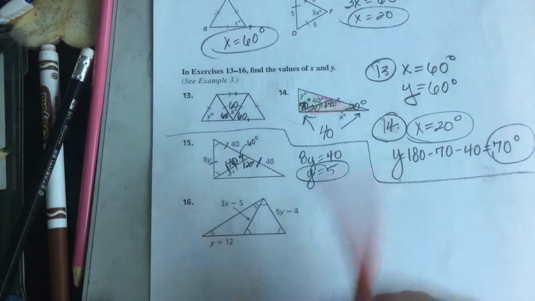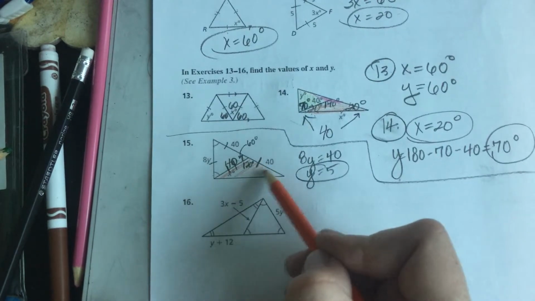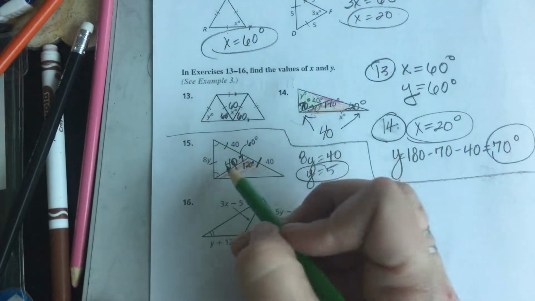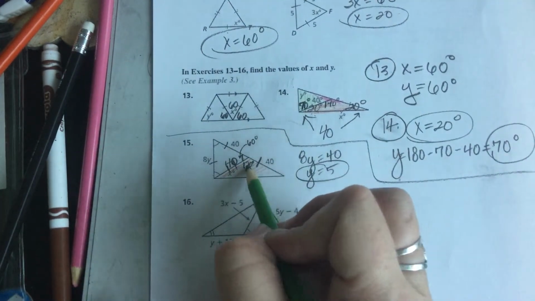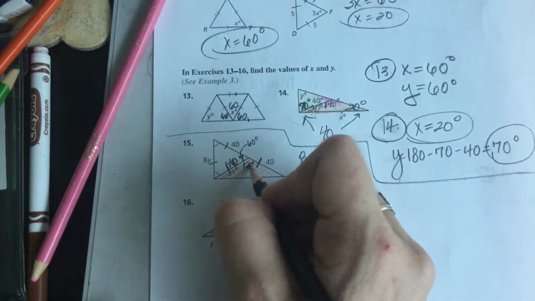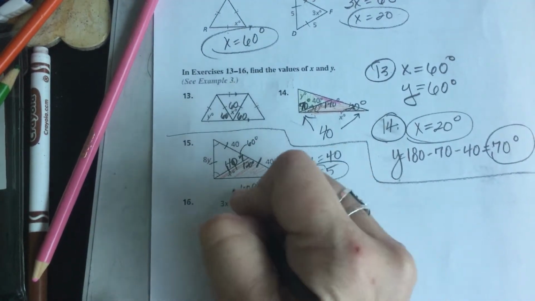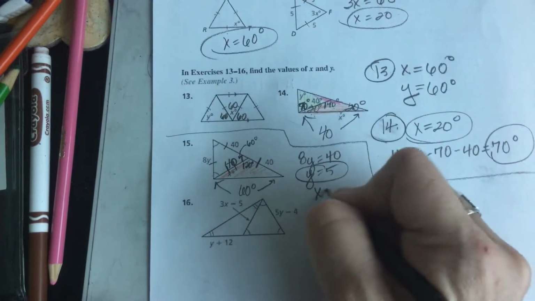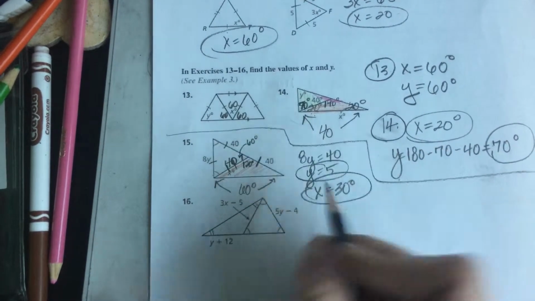And if I focus in on this triangle now to find x, and both of these sides are 40, if I go 180 minus 120, that leaves me 60 degrees to split between these two base angles. So x is going to be 30 degrees.